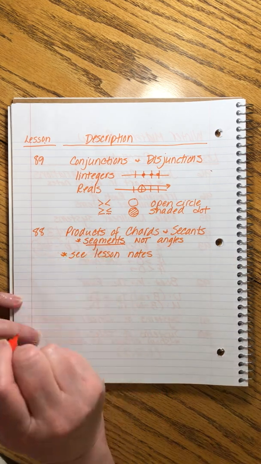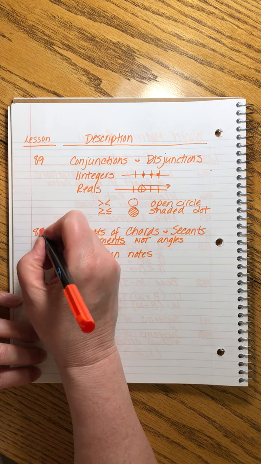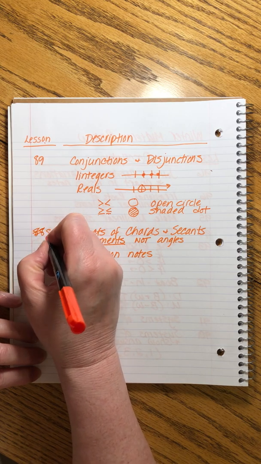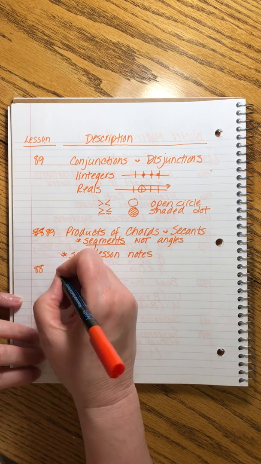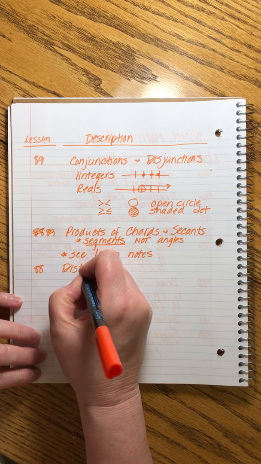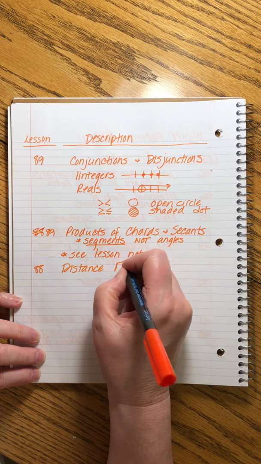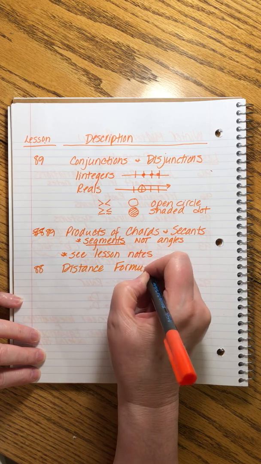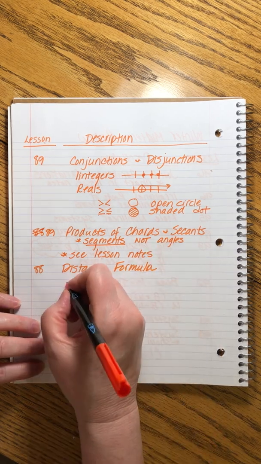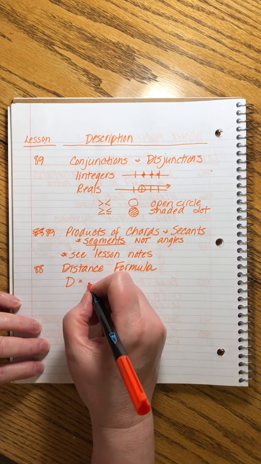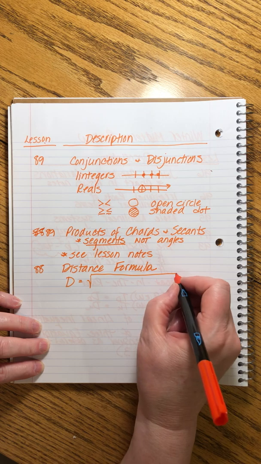Also, well, let's see, this was also 89, sorry. This one is 88. This is the distance formula. There are, in fact, several different ways to write the distance formula. This is the version I suggest you memorize, and I'll tell you why once I write it down.